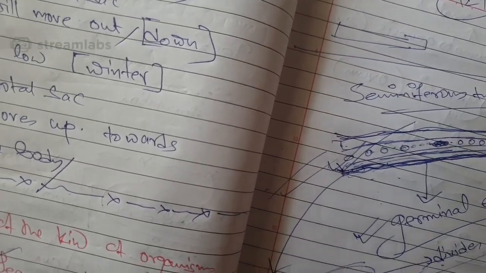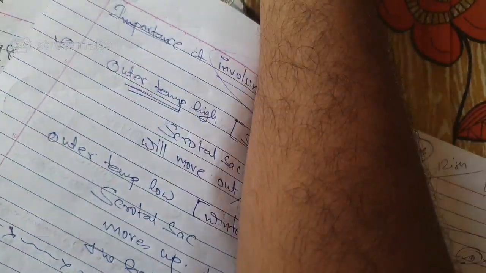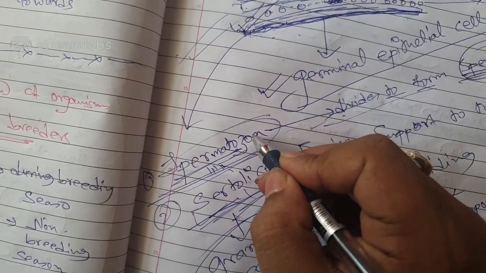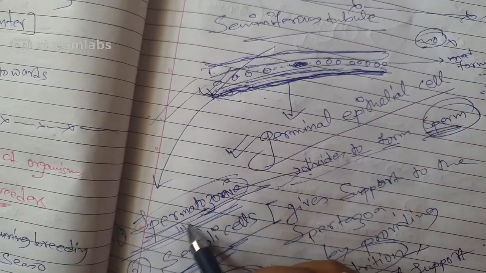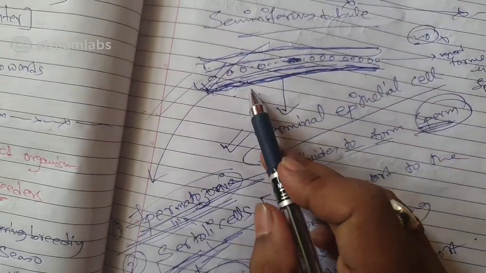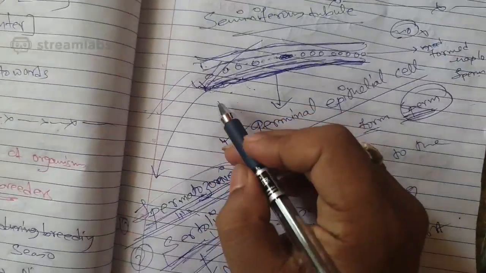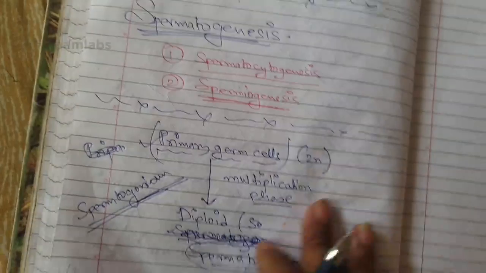Another thing that I would like to correct: here also I made a mistake. Here I said that in the basement membrane there is spermatozoa. No, there is spermatogonia. Just replace the word spermatozoa with spermatogonia. There is spermatogonia in the basement membrane and Sertoli cells. From the germ cells the spermatogonia is produced, which is present in the basement membrane.